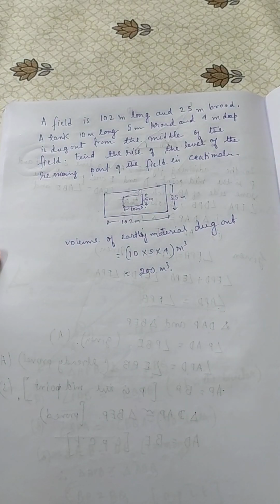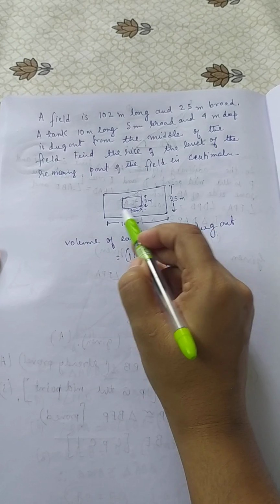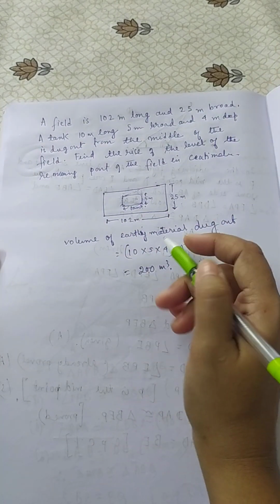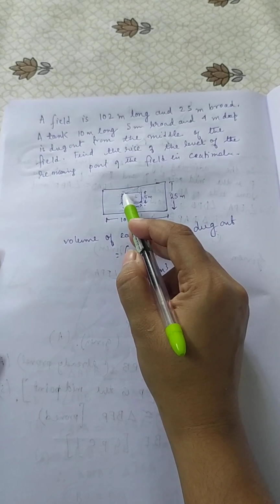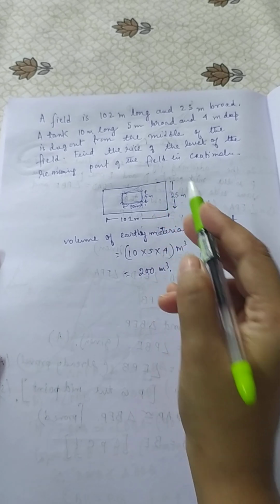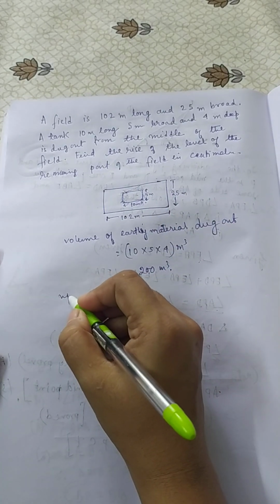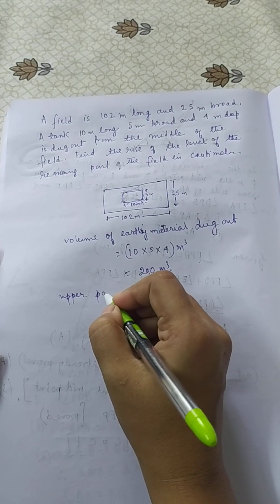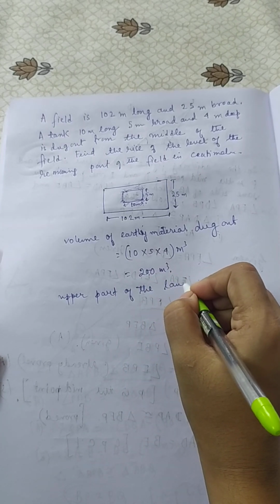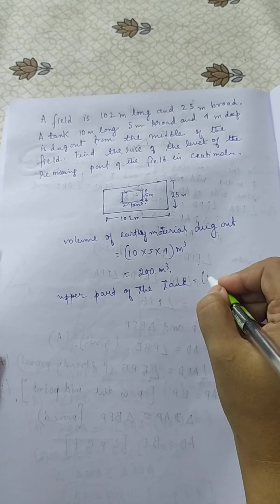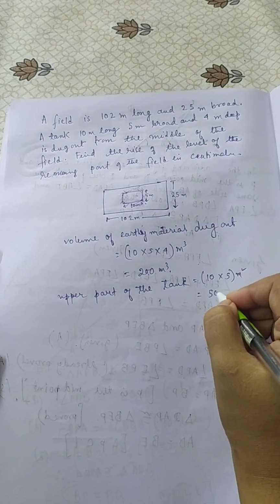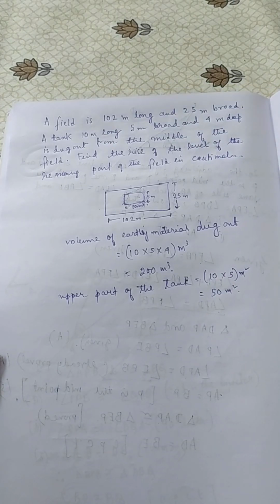Now what is the upper part of the tank? Because the whole part has been dug, na? So we have to find out the area of the upper part of the tank. Upper part of the tank is 10 into 5 meter square, that is 50 meter square, right?